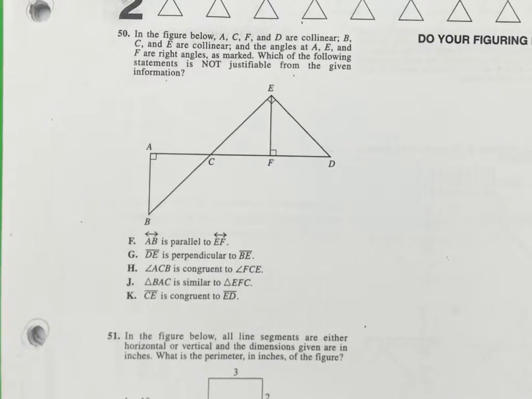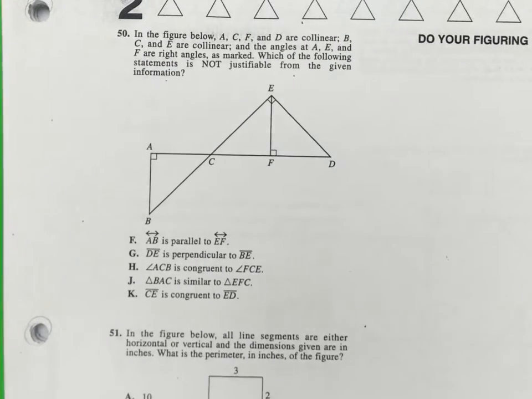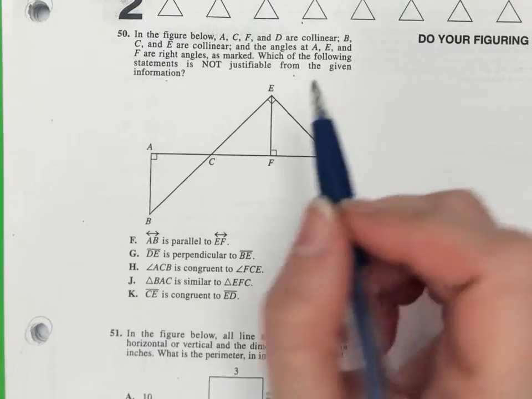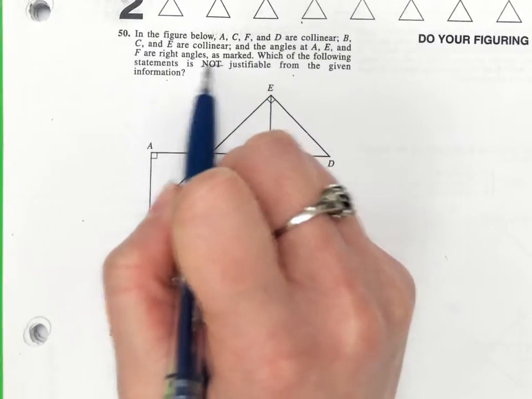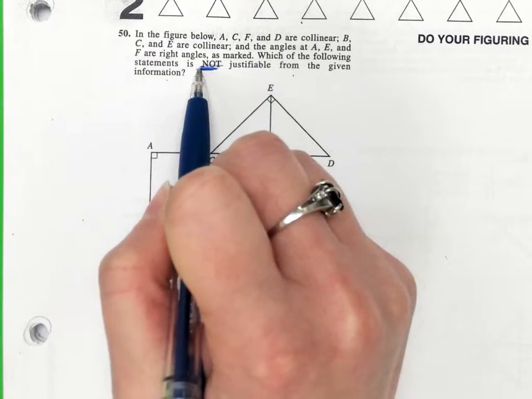All right, what about 50? We need to go over 50? 50 was K. Do we need to go over 50? Yes? Okay. Okay, what do we know? It says it wants to know which ones are not going to be the same.